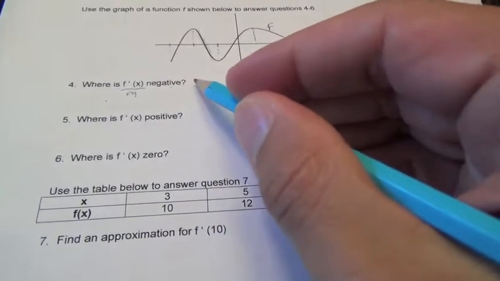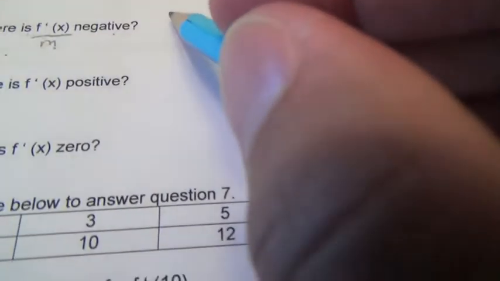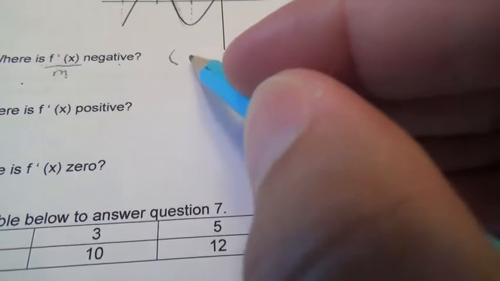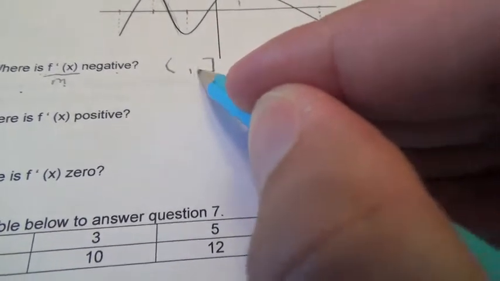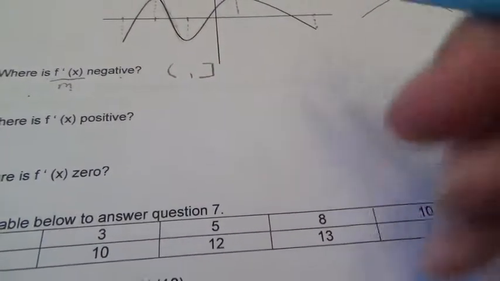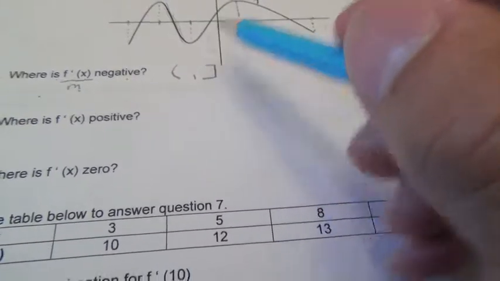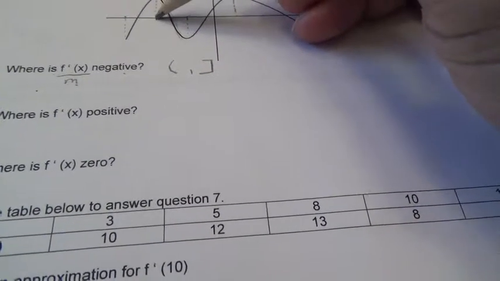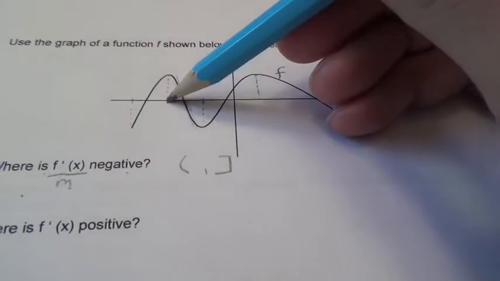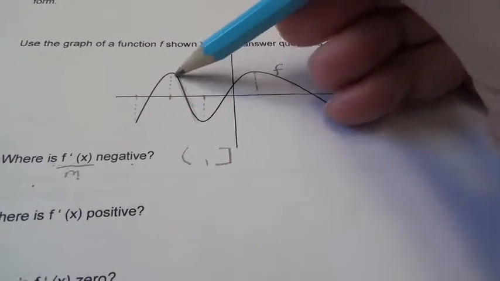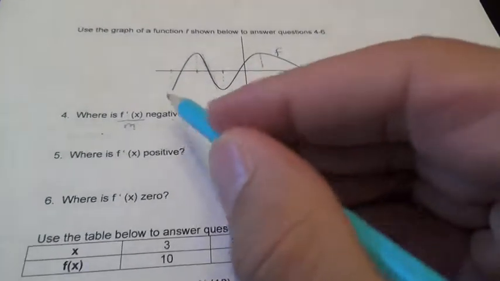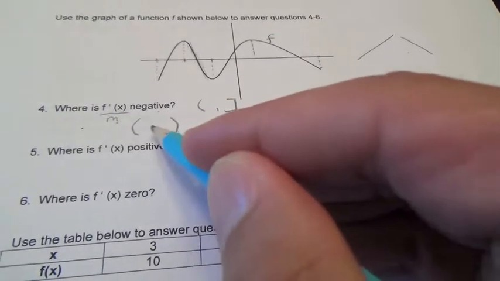If you remember, interval notation uses parentheses. Parentheses mean it's an open interval. Bracket means it is a closed interval. We're going to use this notation. So it's going to be from whatever this number is, and again, you're going to have to look at your paper to figure out what that number is, to whatever this x value is. That's where you're going to have a negative slope. These need to be open. They need to be parentheses.